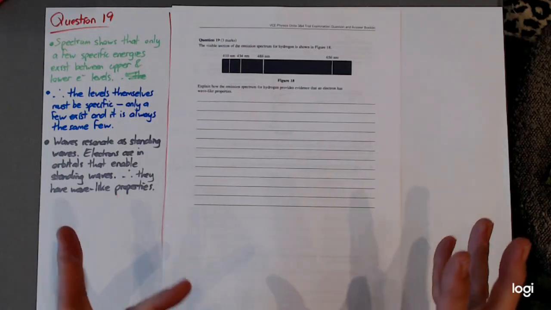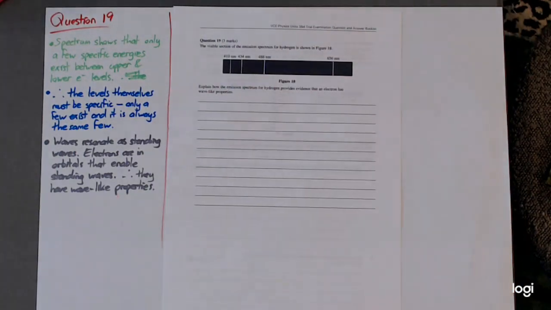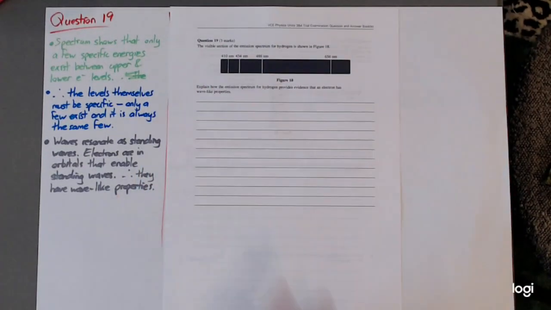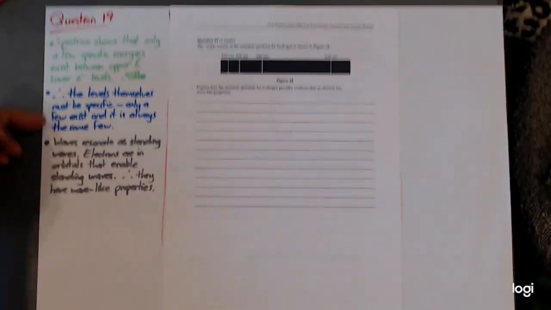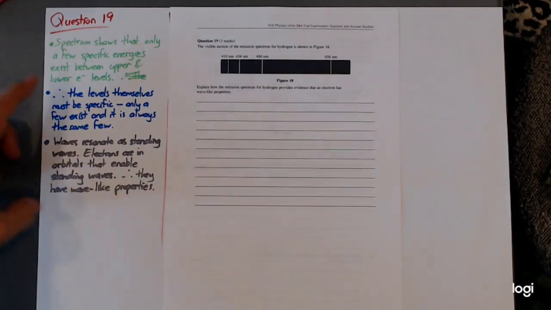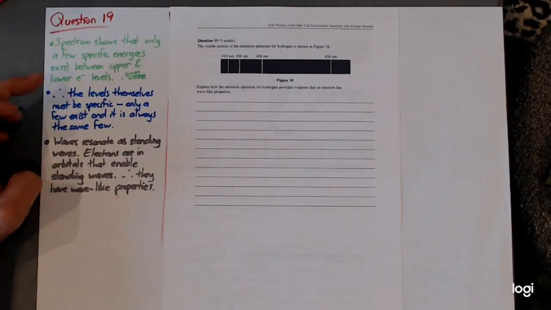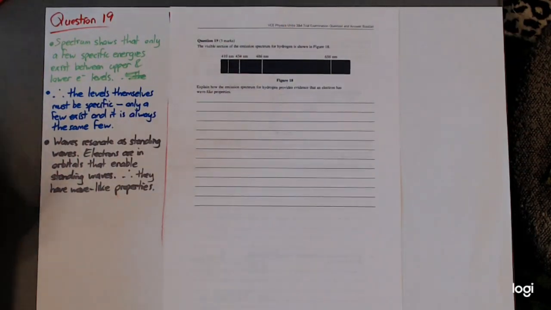So here's how to do it. It's worth 3 marks, so you don't have to write an essay on this. It's not worth 8 marks. It's not enormous. But these are the things that the answer must include. Right? And again, I've tried to get my answer a little bit different from the other answer that NEAP gave, so that you've got a couple of ways to look at it.